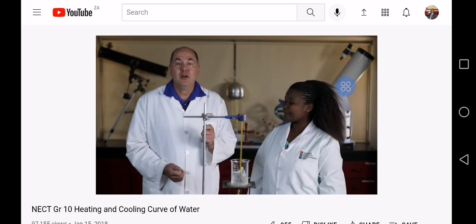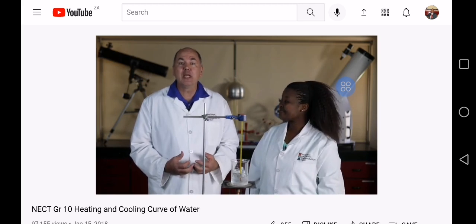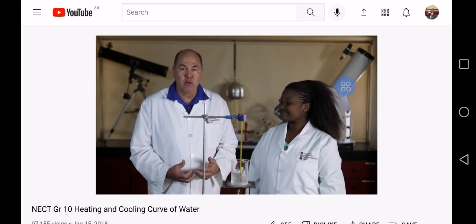And I'm Joyce Pogo. Today we'll measure the temperature of water as it melts and is heated to its boiling point. We'll also measure the temperature of water as it cools. Using this data, we will plot graphs of temperature against time, first for ice heated until the water boils, and secondly for hot water cooling. These graphs are called the heating and cooling curves of water.